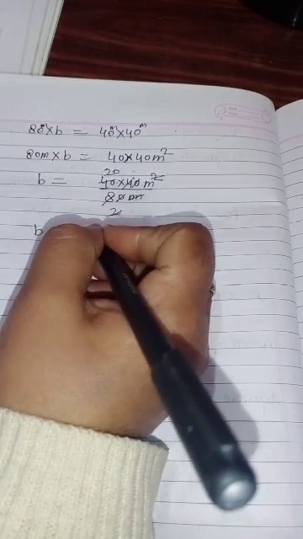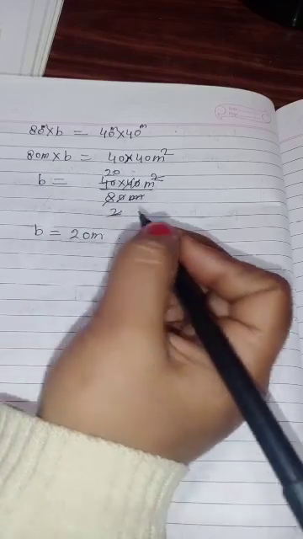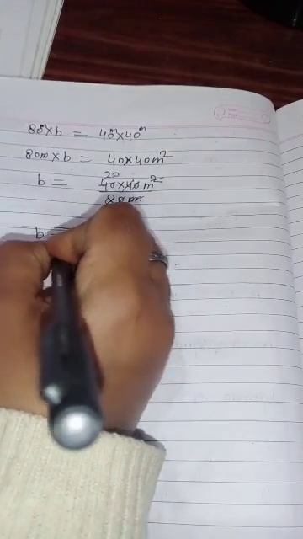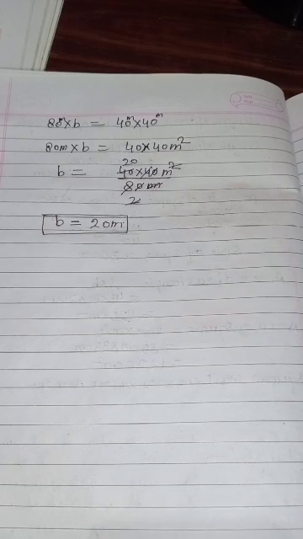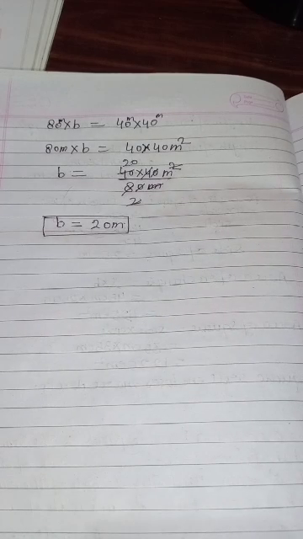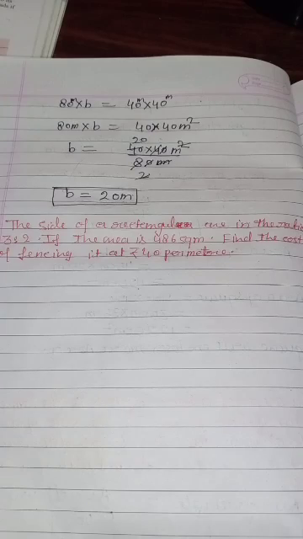Find the breadth of the rectangular part. Only this much you have to do in this question. So in this way you will solve this. Okay, now come to question number 7.